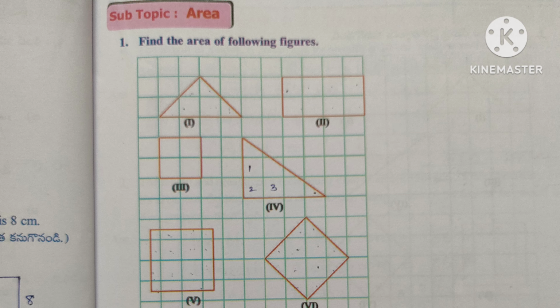Worksheet 14. Here the subtopic is area. Area means the place occupied by things. Find the area of the following figures. Here, 6 figures are given in total. Now we have to find the area of these 6 figures.